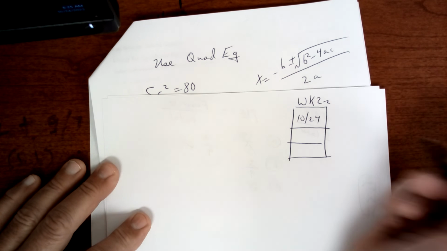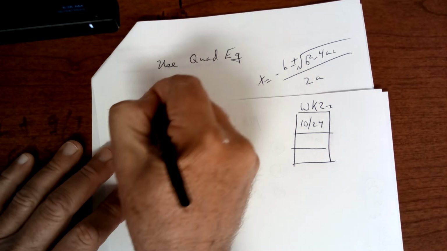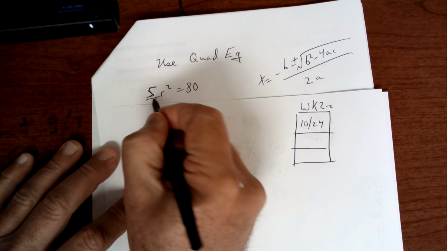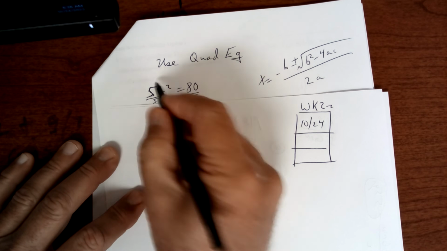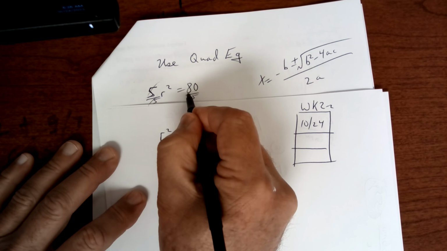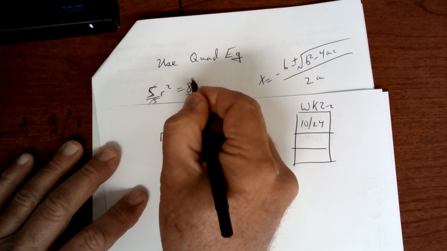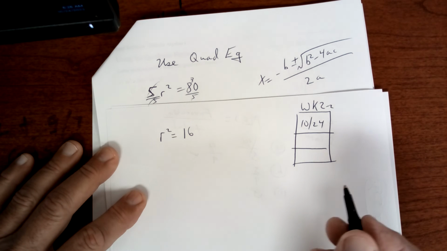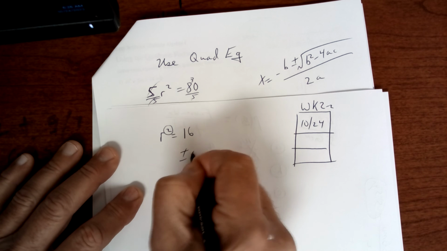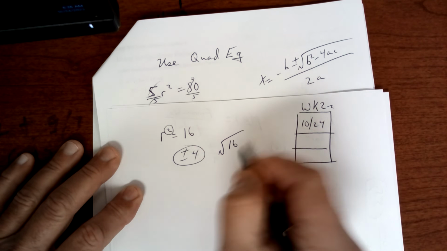Okay, so what you're going to do here is first, and what I would do is divide everything by 5, because 5 does go into 80. So you're going to get r squared is equal to 5 goes into 8 one time with 3 left over. 5 goes into 30 6 times, so I guess it's 16. We could technically just take the square root of both sides and get plus or minus 4. And you're done. Square root of 16 equals plus or minus 4.